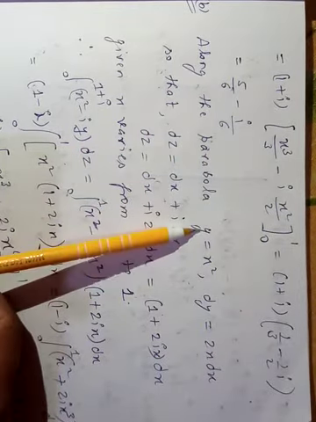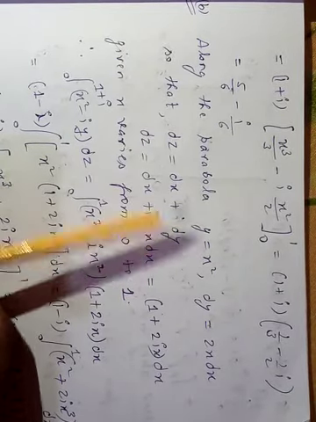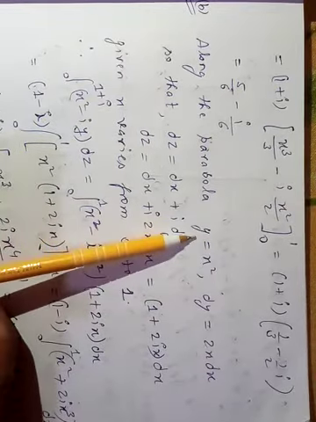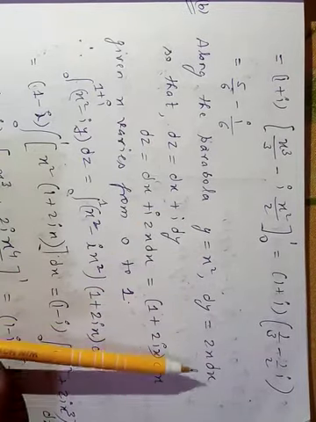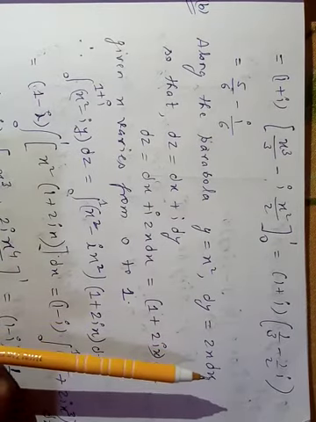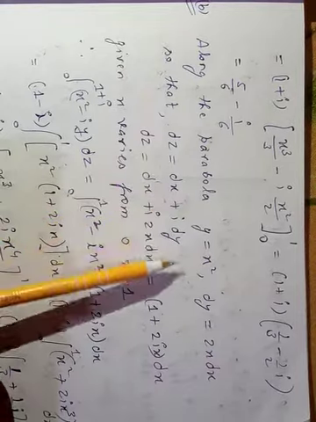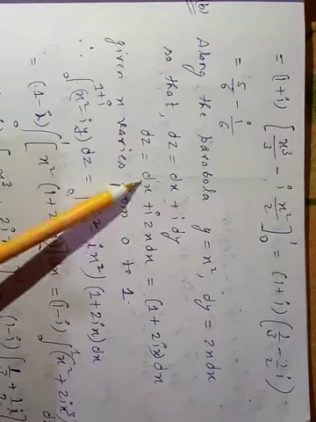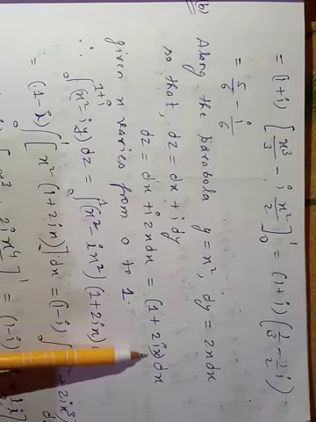square, now we are replacing y by x square. In the given integral we will replace y by x square, and dy will be equal to, differentiating both sides, 2x dx. So change in y is equal to 2 times x dx. Okay, so dz is equal to dx plus i dy. Replace dy by 2x dx. Now take dx common, we will have 1 plus 2ix.